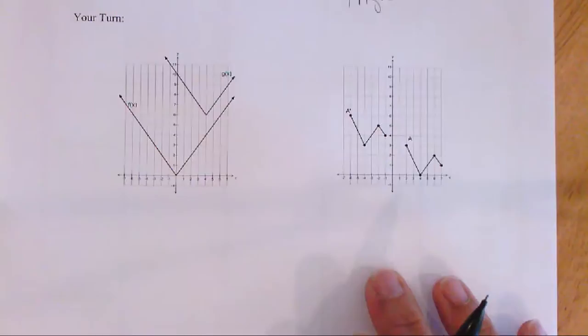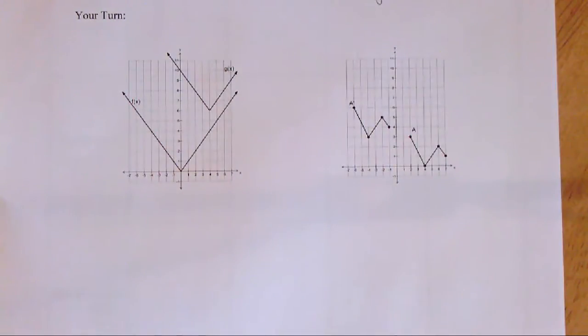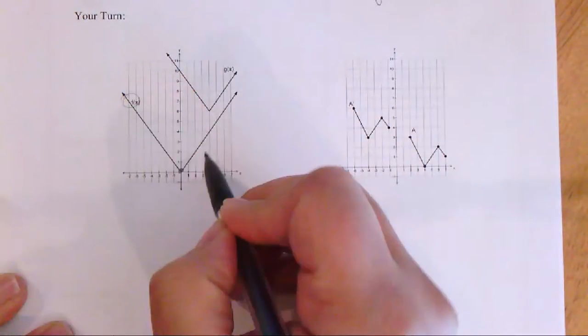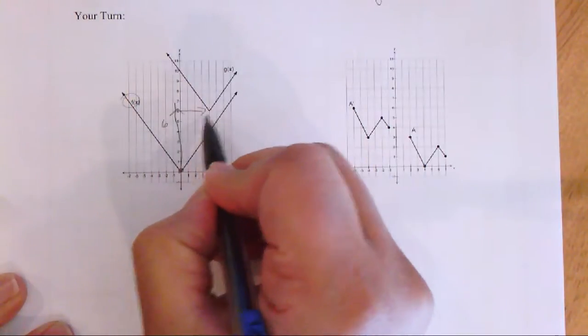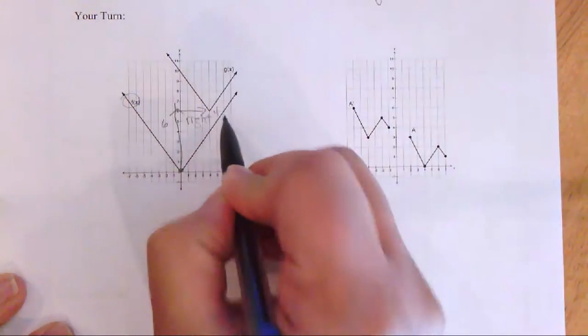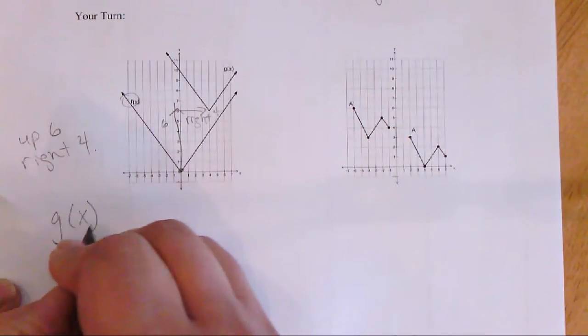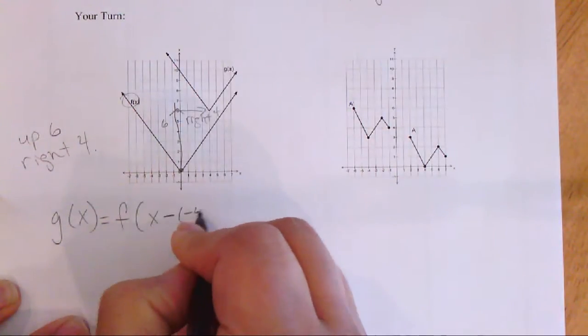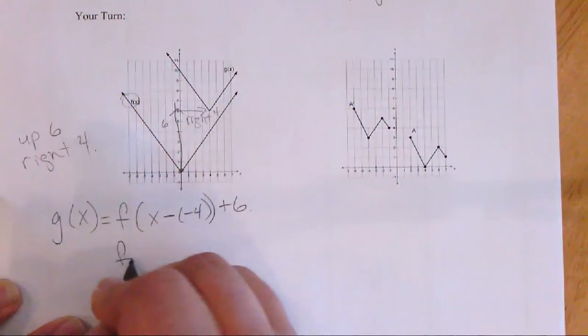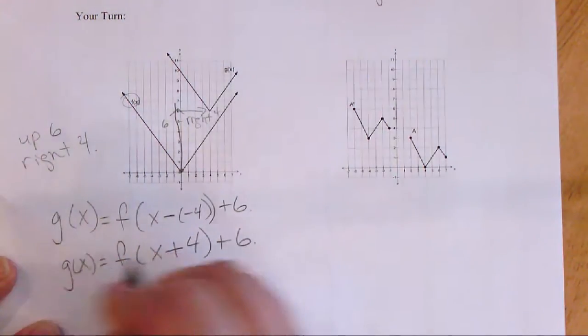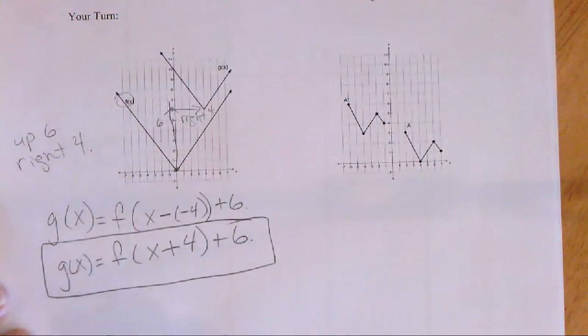All right, and next question here. This is your turn. So hit pause, and then I'm going to just show you what the answers are for that one, okay? This is the original. You go up 6, right 4, so up 6, right 4. So this g of x, the way to do that is f of x minus negative 4 plus 6. Now notice here I have the minus minus. That's where I get my plus 4 from, and that's g of x. So this is the answer we're looking for.